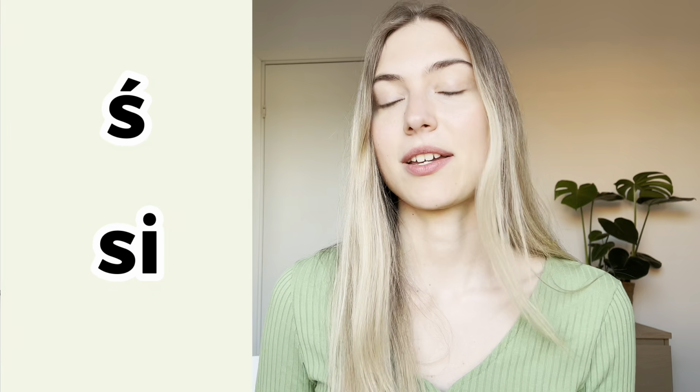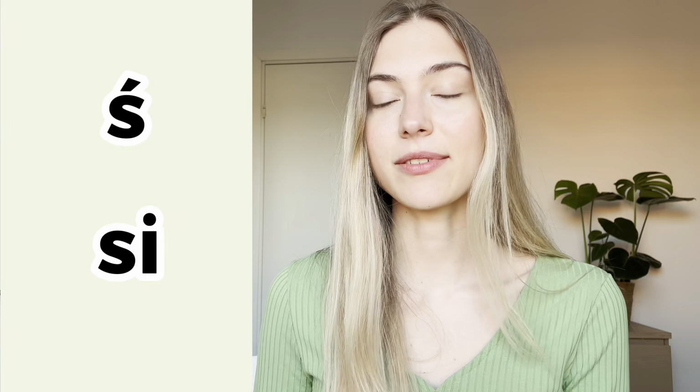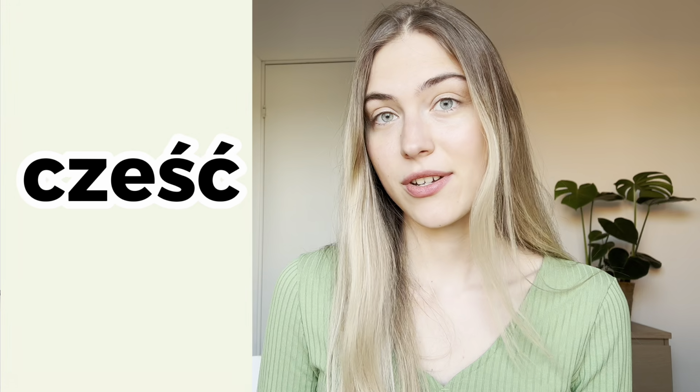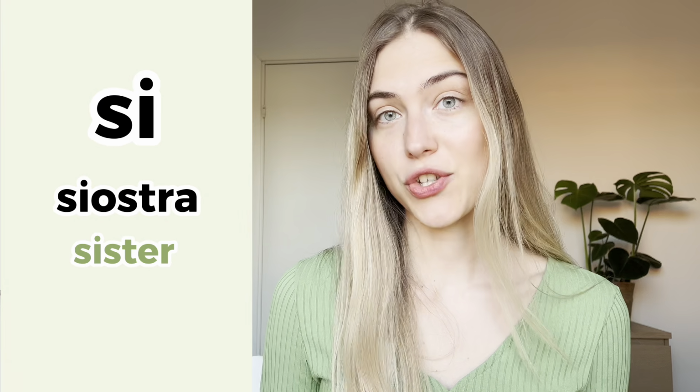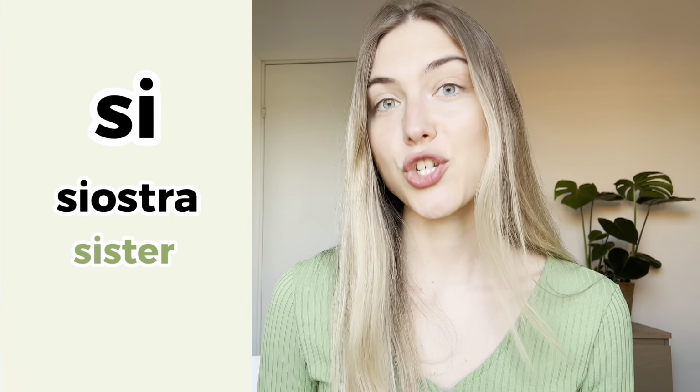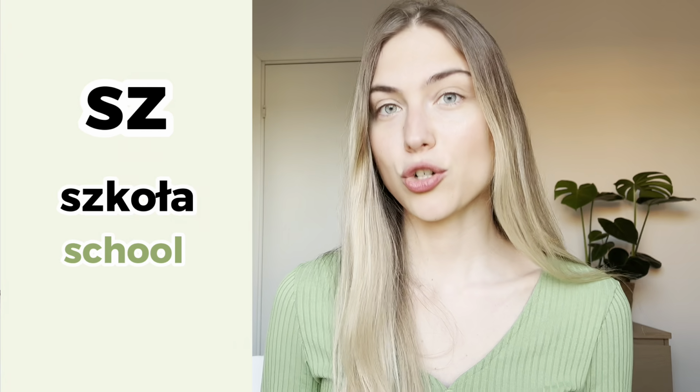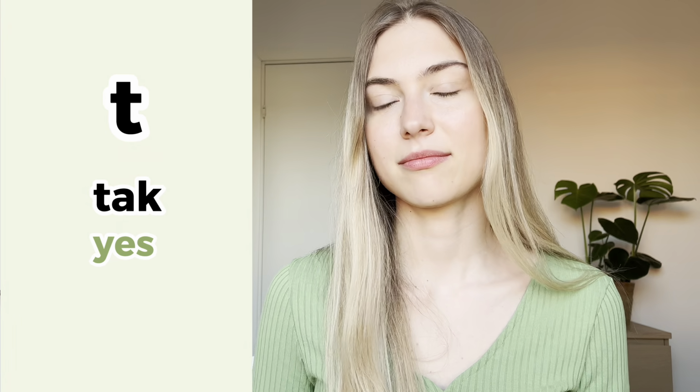And just like with C, with DZ and with N, S has the same situation where you can have either the accent or an I after the letter, which makes the sound softer. So we have ś, cześć, cześć. So it's the ś sound. Siostra. And another combination here, sz. So notice that this sound is a little bit sharper in a way, stronger. Sz. Szkoła. T. Tak.